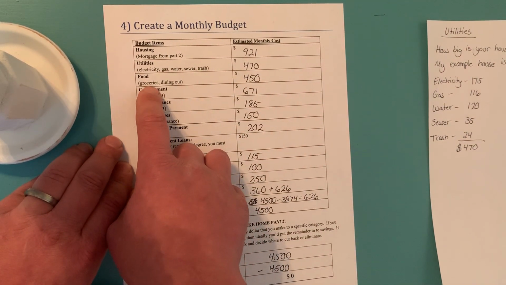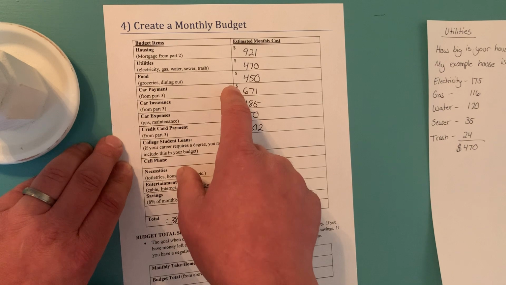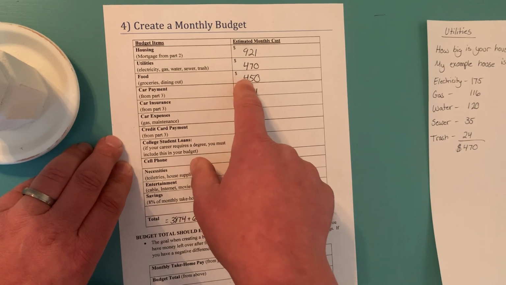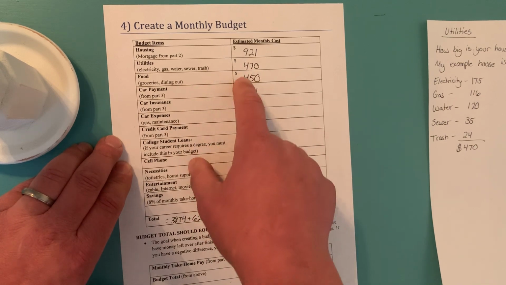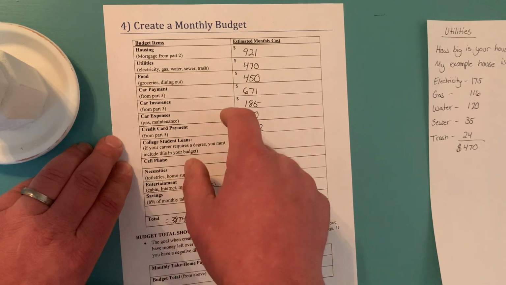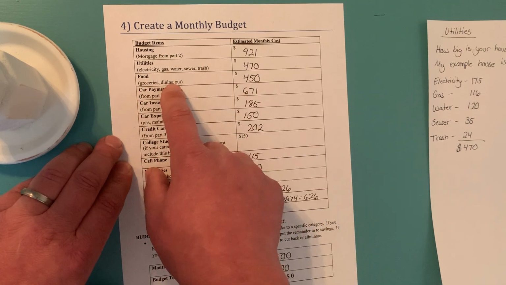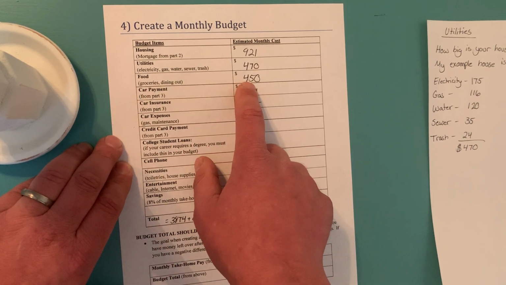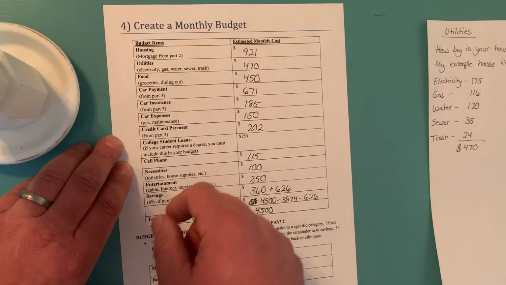Next part, we're looking at food, grocery store. My family easily spends more like $175 a week at the grocery store. But I just did this to make my numbers round and easy. I did about $100 at the grocery store a week, and then $50 eating out. So $450. You can consider how much you eat out and how much you want to cook at home.